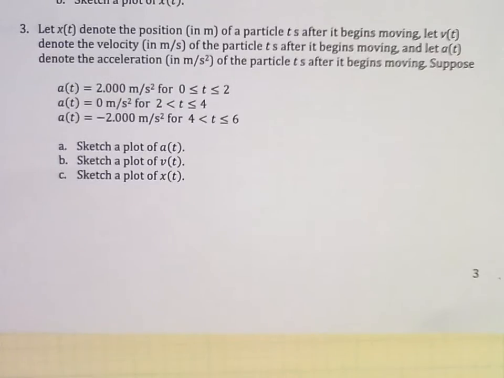And the difference this time is they give us the acceleration function to start with, where the acceleration actually changes over time. It starts out at a constant 2 meters per second squared, and then after 2 seconds it's at 0, so the acceleration is flat, and then after that the acceleration is negative 2 meters per second squared for the final 2 seconds. And it wants us to sketch plots of each of acceleration, velocity, and position.